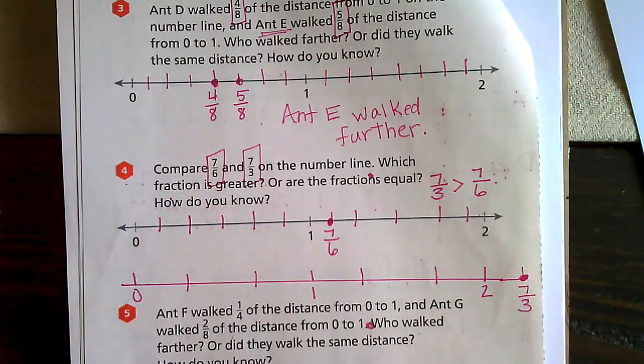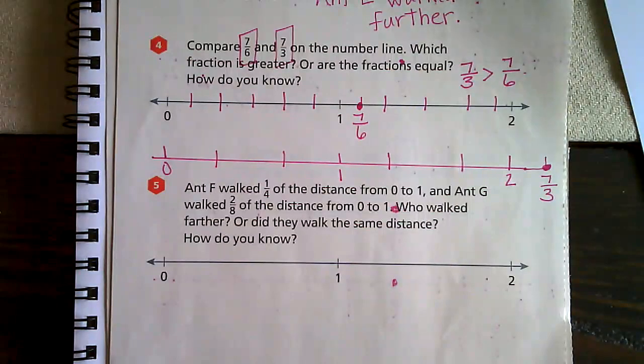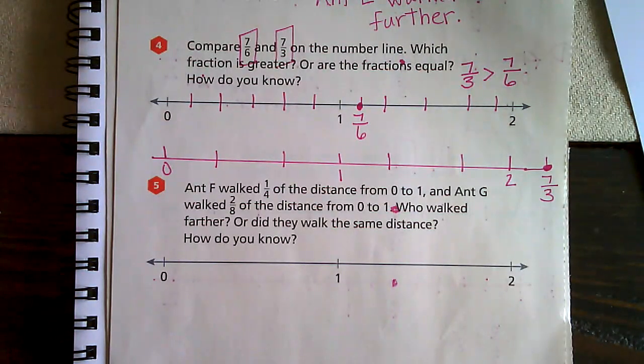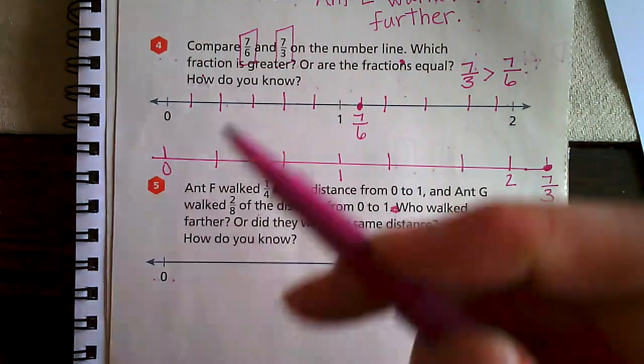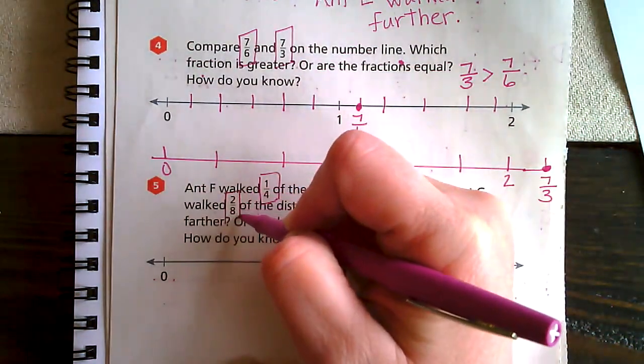All right, let's try one more. This last one, number 5. Aunt F walked 1/4 of the distance from 0 to 1. Aunt G walked 2/8 of the distance from 0 to 1. Who walked further? Or did they walk the same distance? How do you know? Okay, let's check. So really we're comparing 1/4 and 2/8.